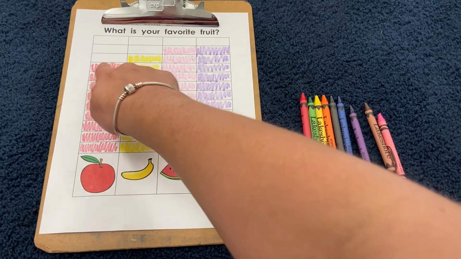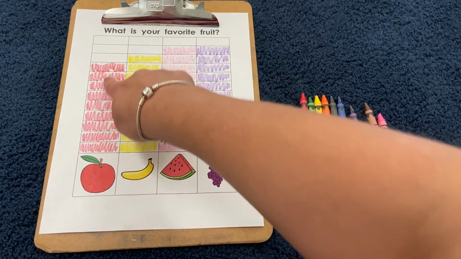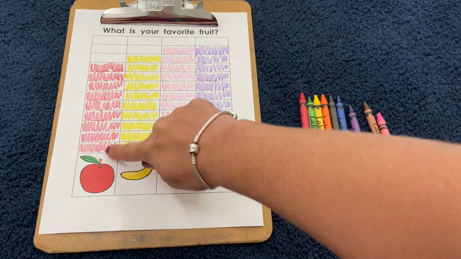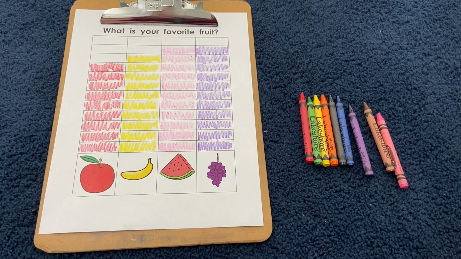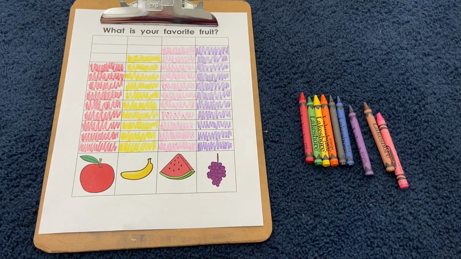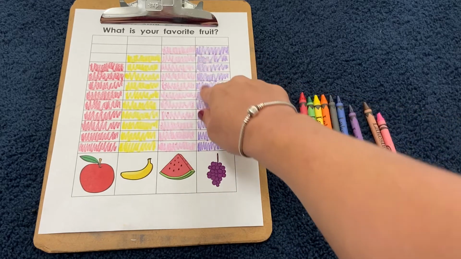See how it's lower than all the others? That's how I know it has less spots filled. Less people chose apples, but still, 9 people still chose apples. So lots of people still really liked those apples. Does anybody notice anything about watermelons and grapes? What do we notice about those two?